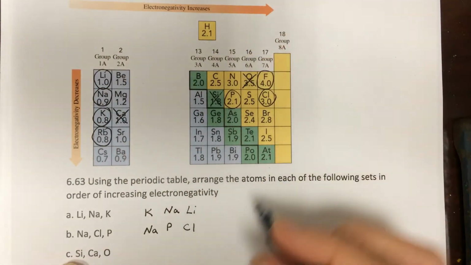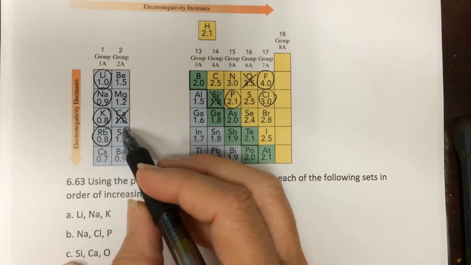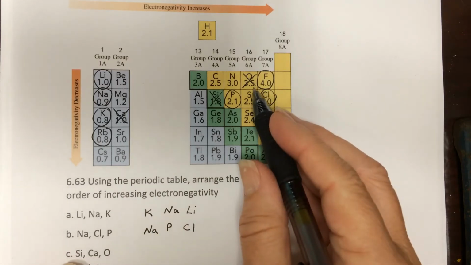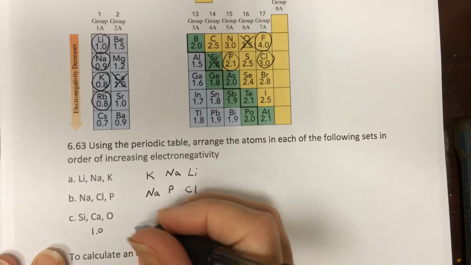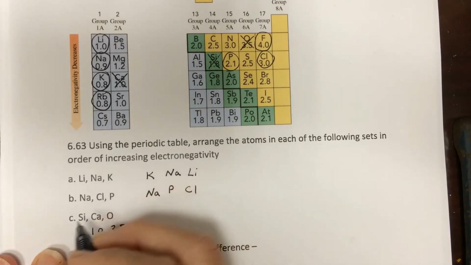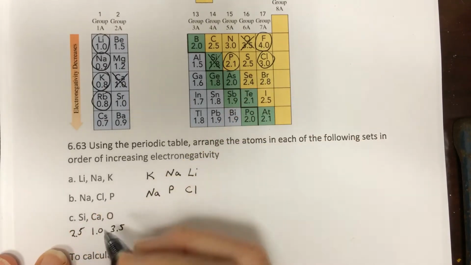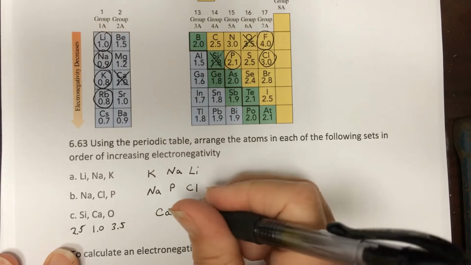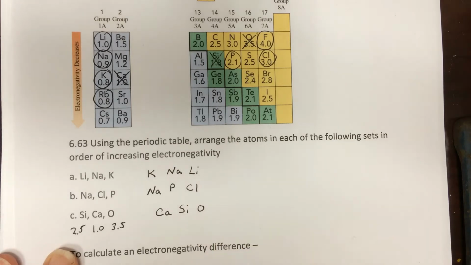We can see that calcium is 1, oxygen is 3.5, and silicon is 2.5. So calcium has the least electronegativity, then silicon, and then oxygen has the most.